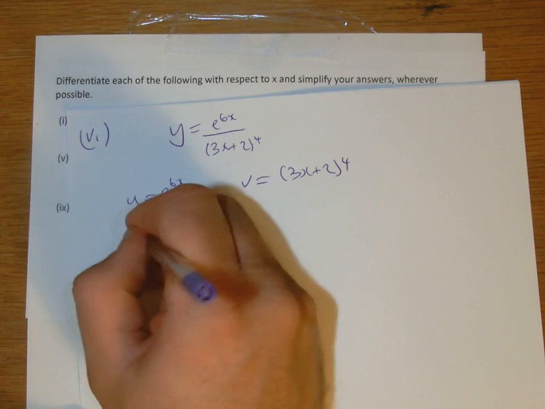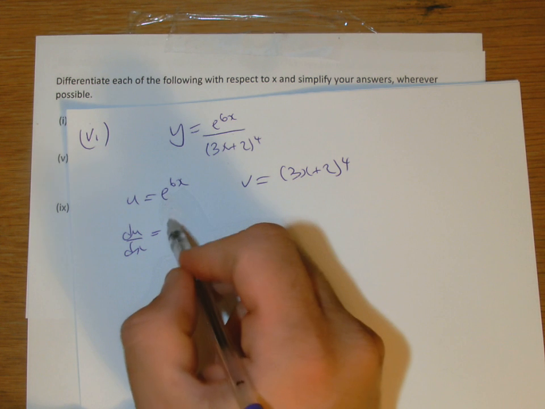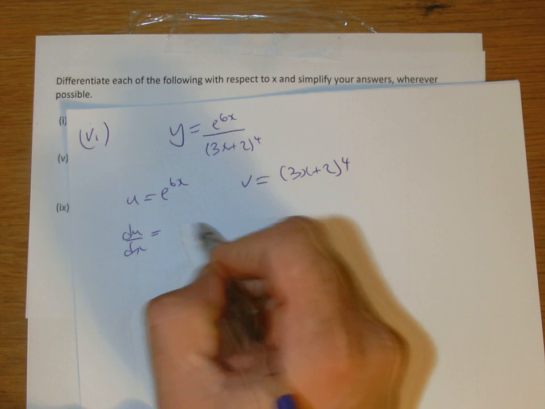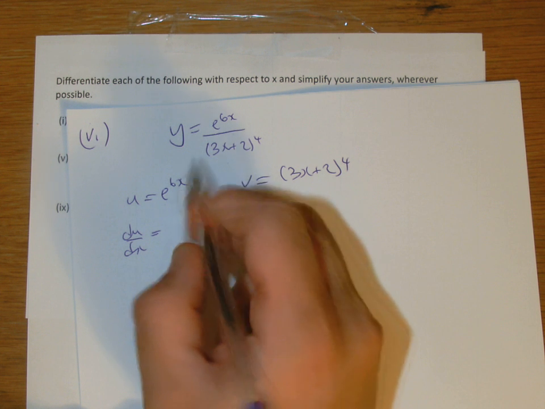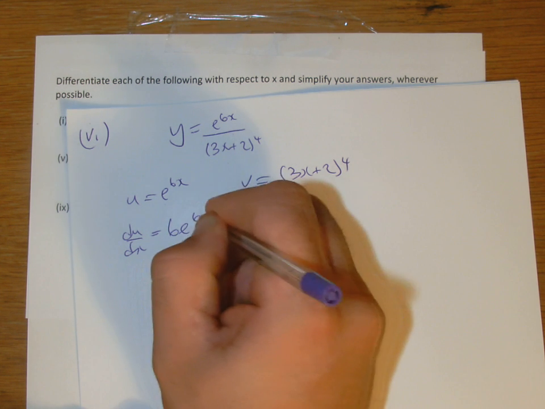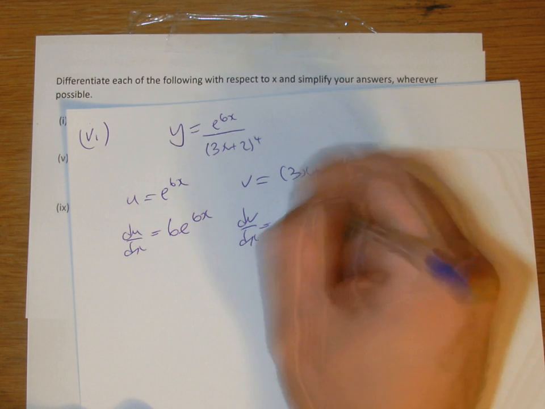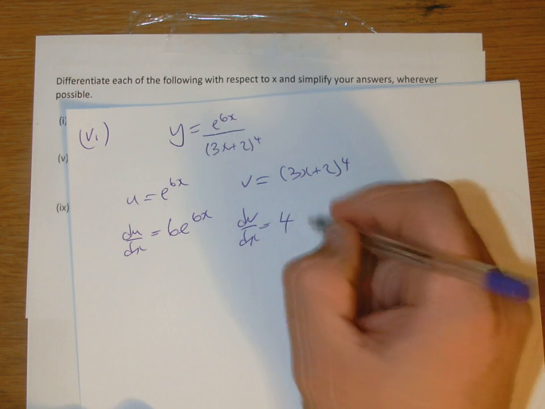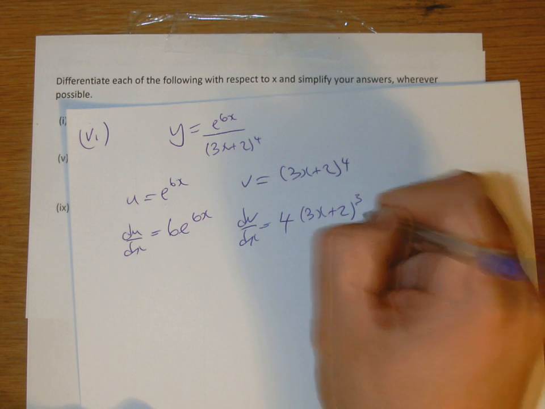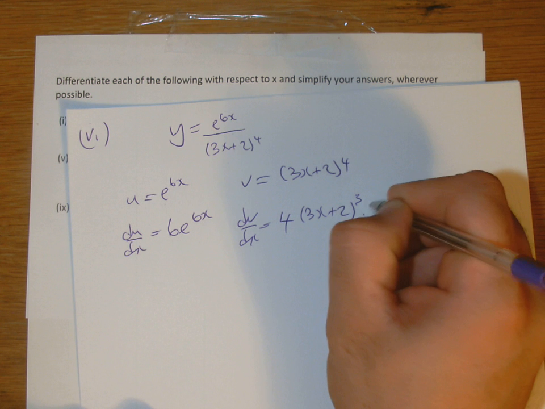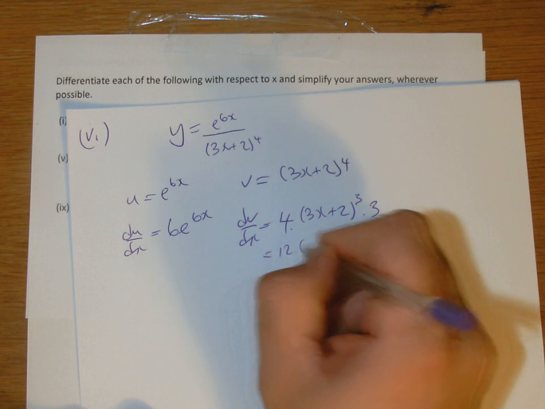So your du/dx, differentiate this, and remember e to the 6x stays the same when you differentiate it. You times it then by the derivative of this, which is just 6. So you end up having this new 6e to the 6x. dv/dx, okay, bring the power down, again function of a function, bring it down. That reduces to 3, and then you times it by the derivative inside, which is 3. So that becomes 4 times 3, which is 12.